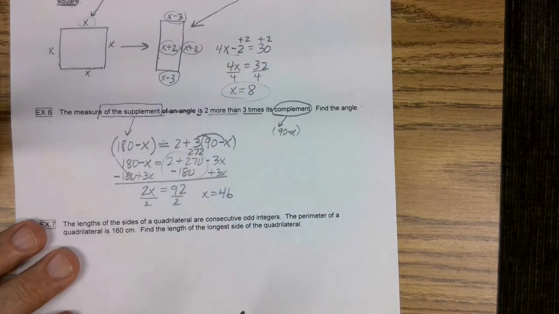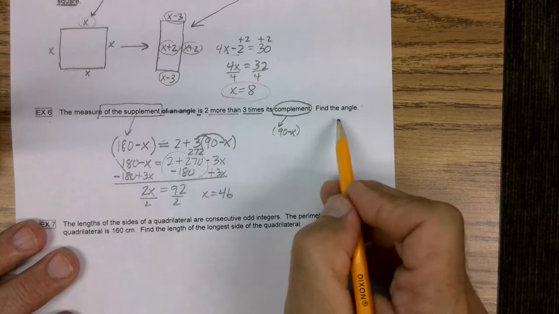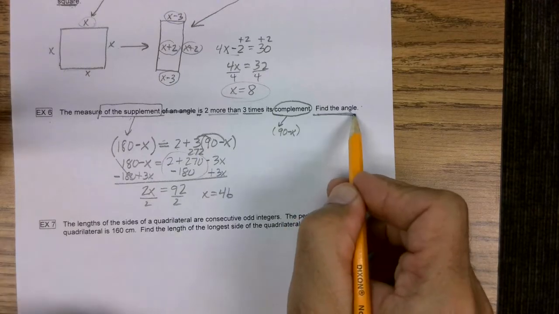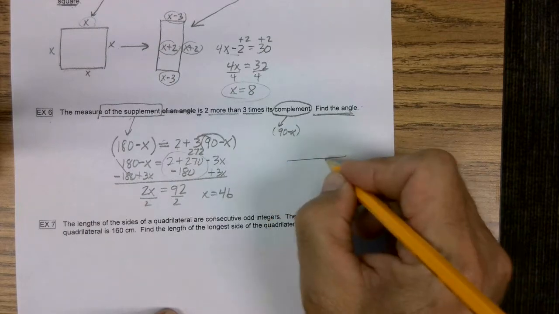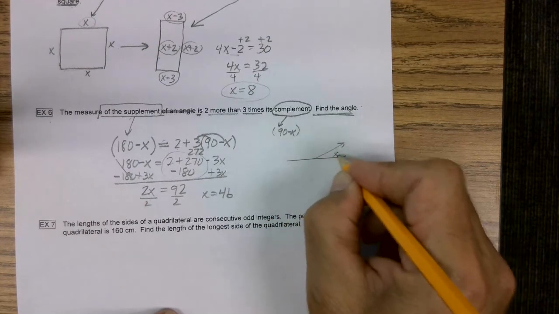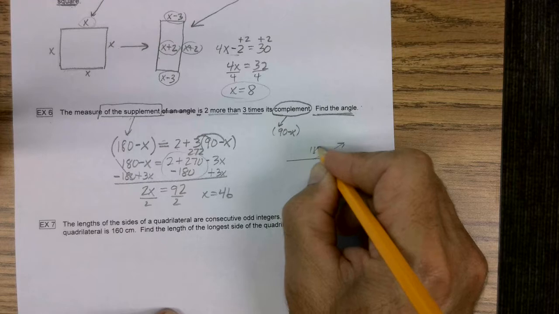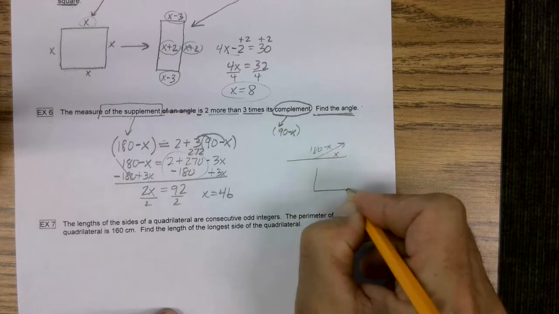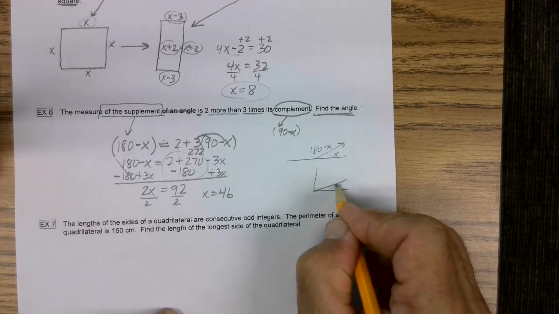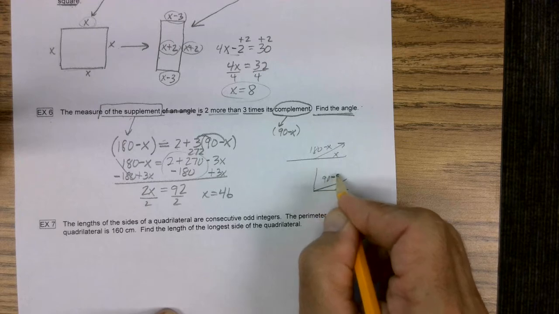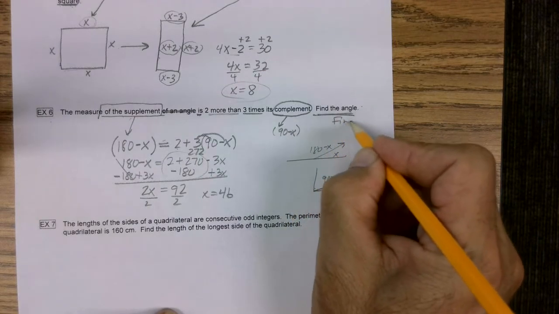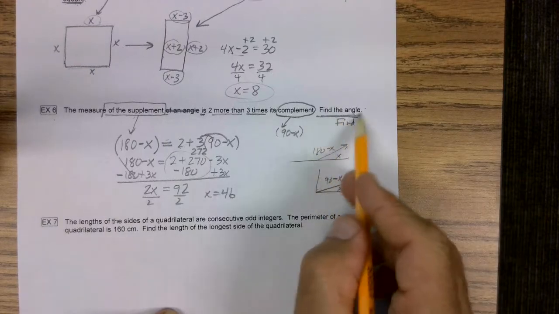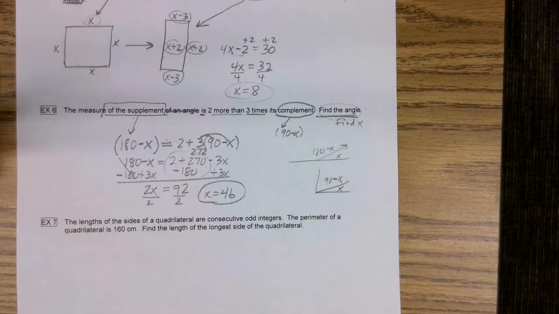Again, be very careful. It says find the angle. Well, remember, when I did the pre-lesson, I said, hey, if you've got a supplement, you've got the angle and then its supplement. Or if you've got a complement, you've got the angle and then its complement. So they're just saying find x. That's all they're saying, and you already did.